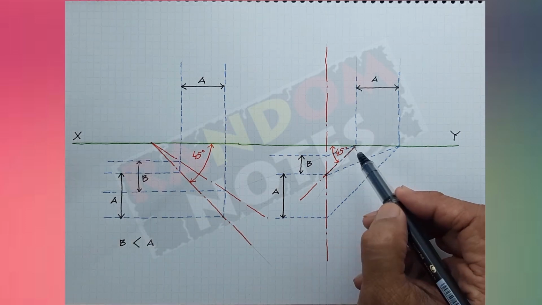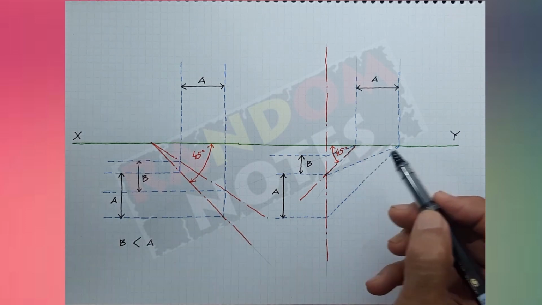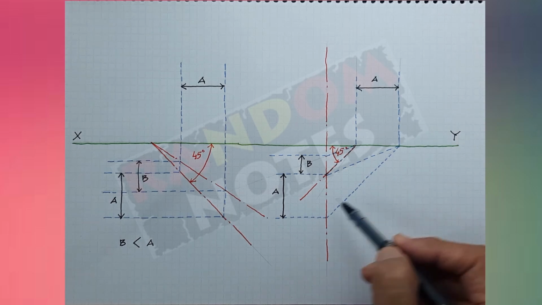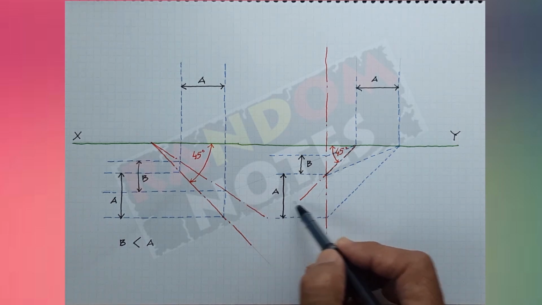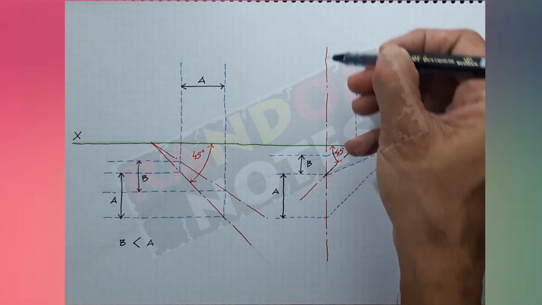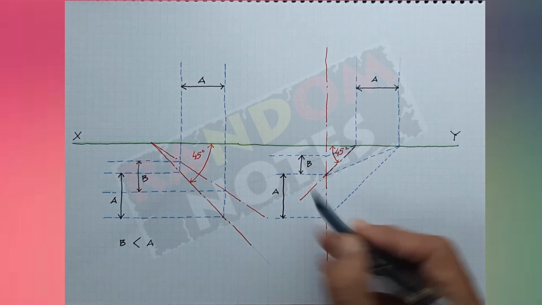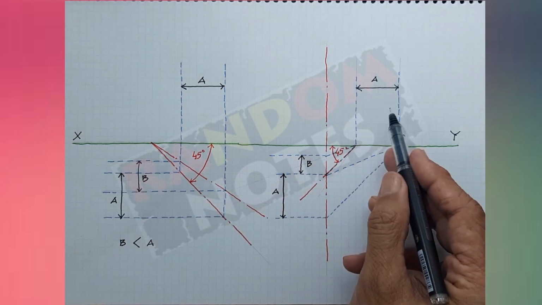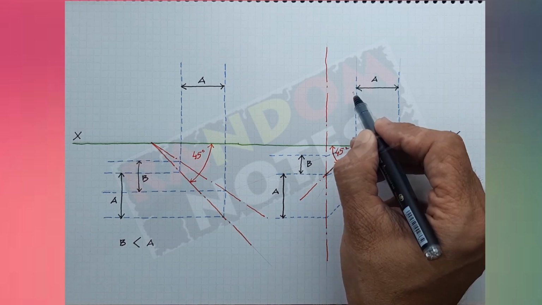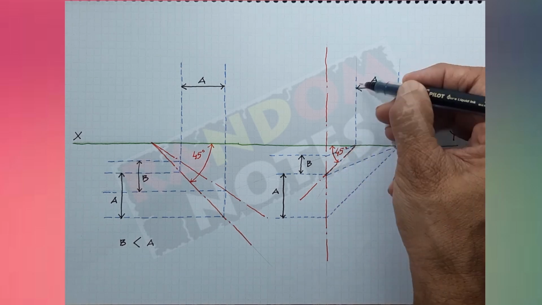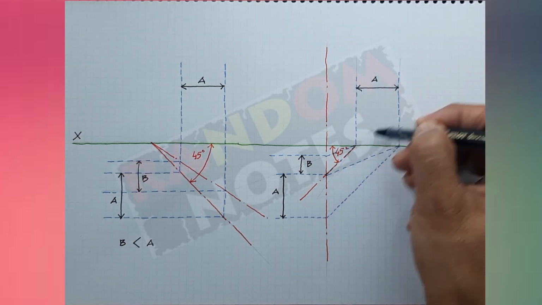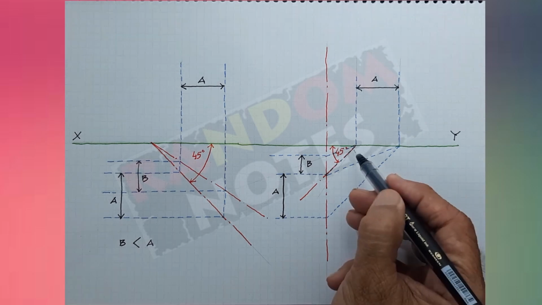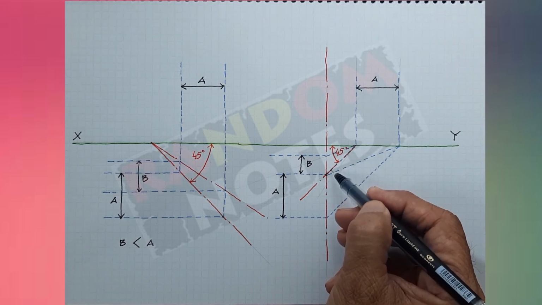Let us understand how we will transfer the projections from the side elevation to the plan or from plan to the side elevation. In this case, this straight line around the XY line gives us the fold between the vertical plane and the side vertical plane. There is this line with length A. I brought down the projection to the XY line. From the XY line, I brought them down at 45 degree.